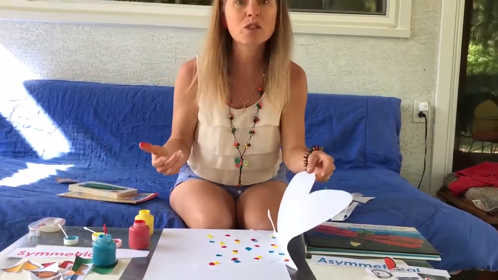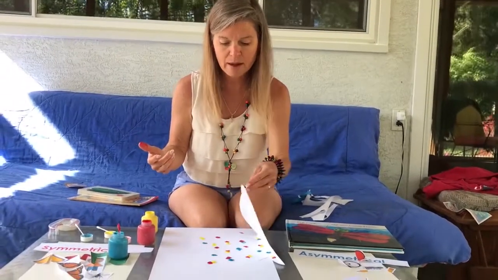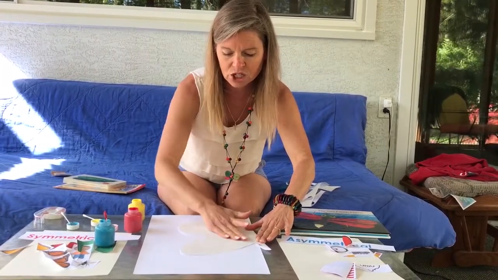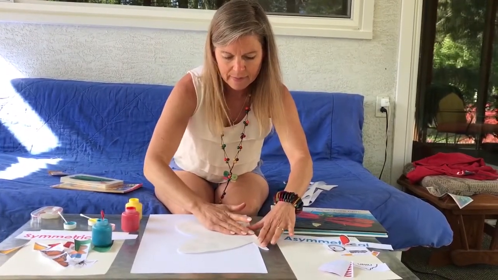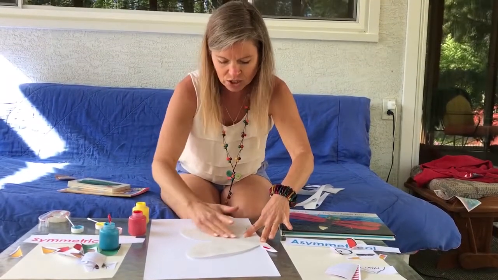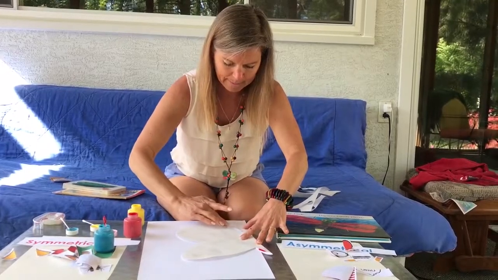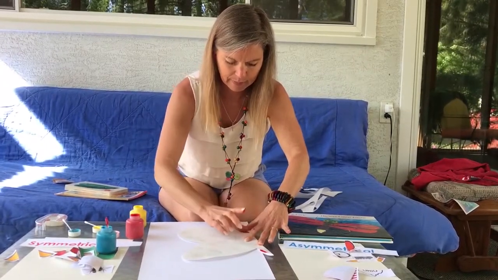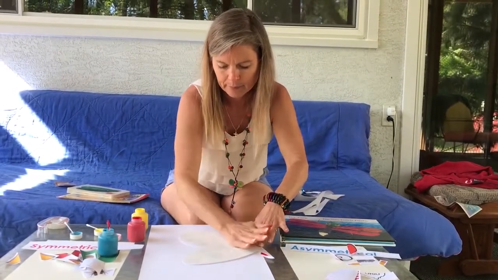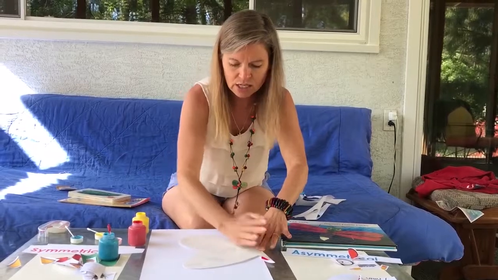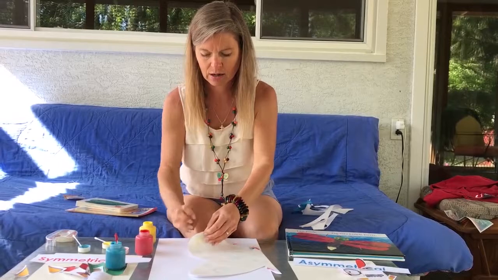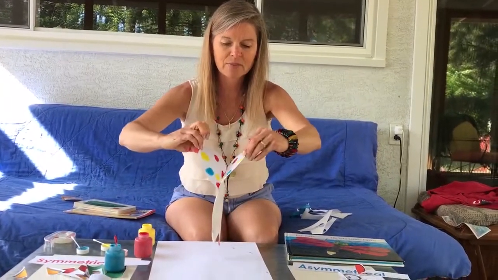Okay, now here's where the magic comes. I'm going to fold my butterfly back in half and I'm going to rub really gently. Wait till you see what happens in this art. It's going to surprise you, I think. Oops. Rubbing really gently. Pushing my paint together. Here it comes. Here comes the magic.